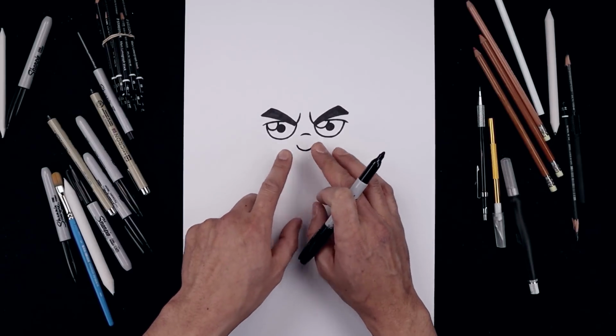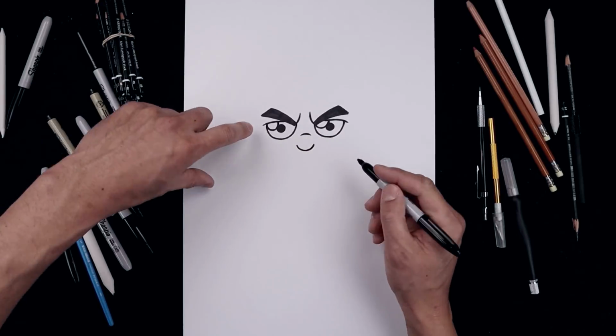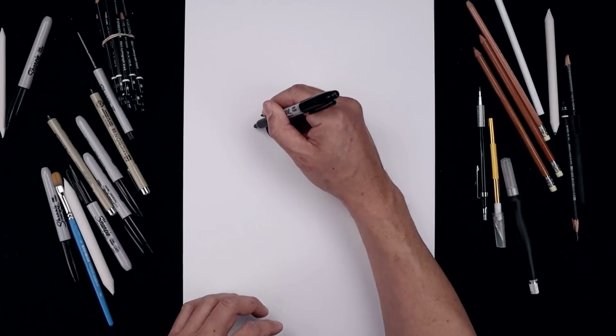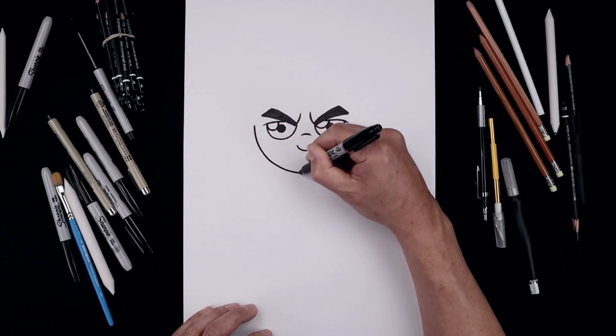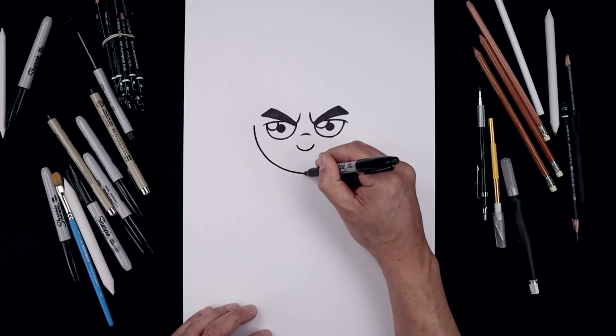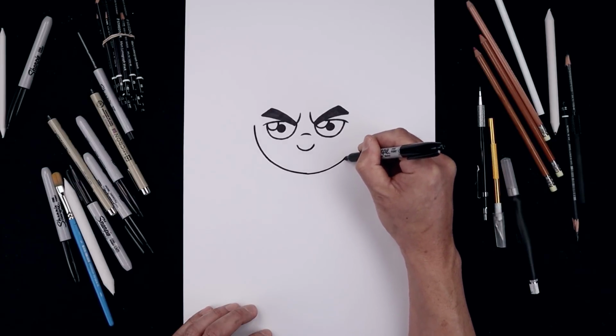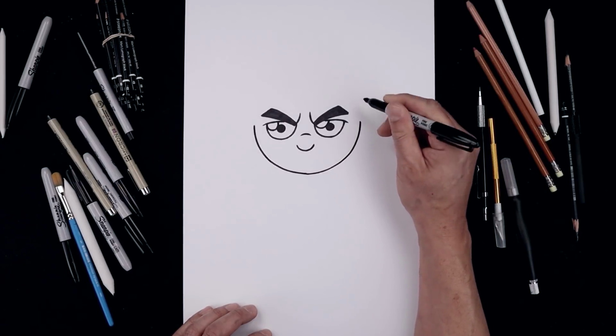Now before we draw in the mouth, let's move out to the side and draw the bottom half of the head. From the outside of the left eye, we're going to step out, just going to curve this down, round out the chin, coming in towards the middle, go across, and then bend that up on the right.